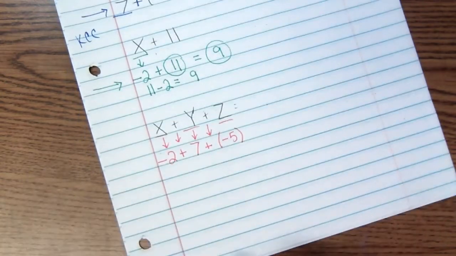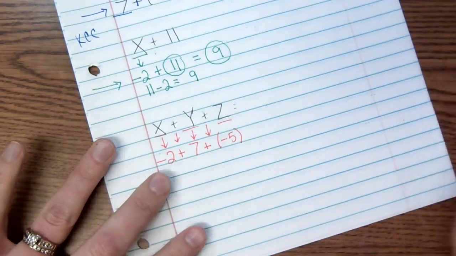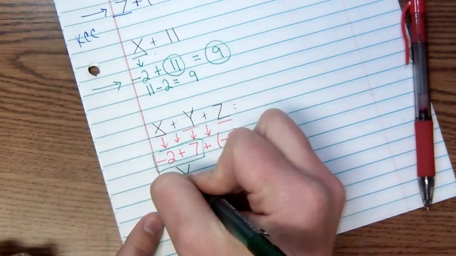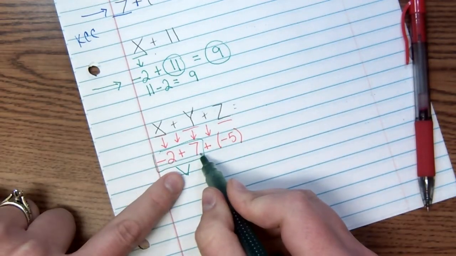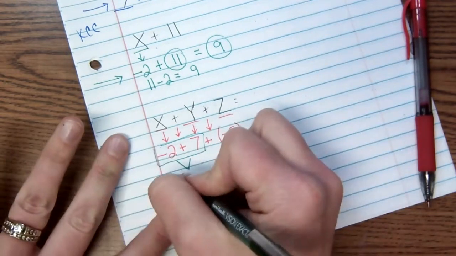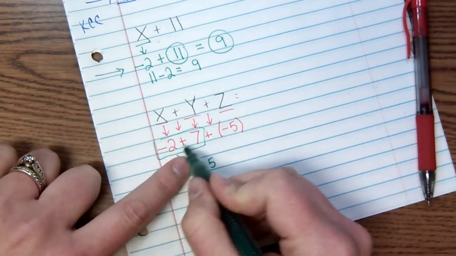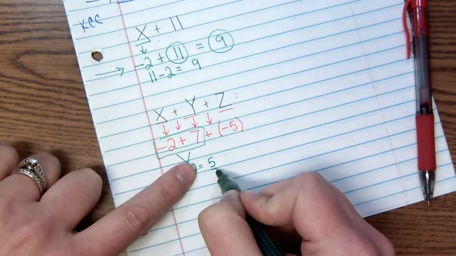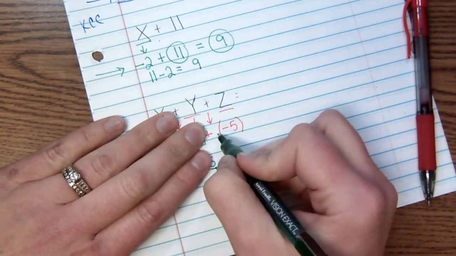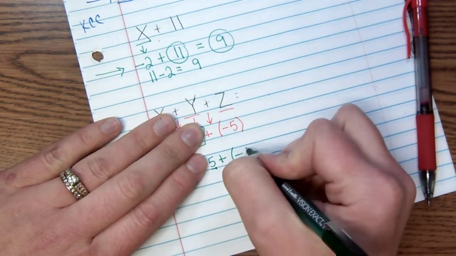Now I can combine these terms to evaluate my expression. Let's do this first one right here. -2 plus 7, same signs, add and keep, different signs, subtract. So 7 minus 2 is 5. Keep the sign of the bigger number. So my answer to that expression is 5. Now I'm going to copy down the rest of this. So 5, that's this part. I still have this plus, and a -5.